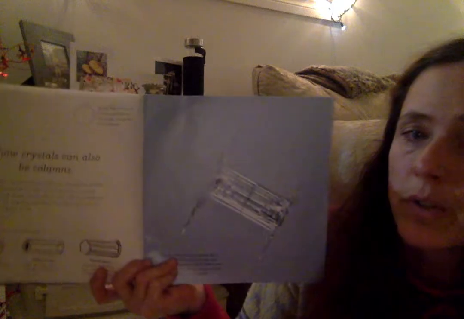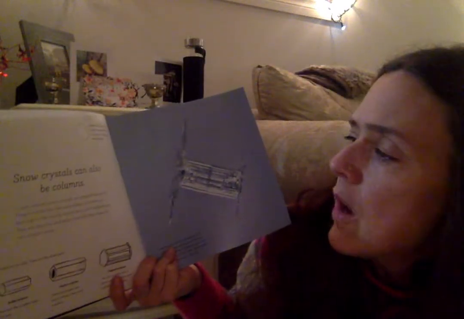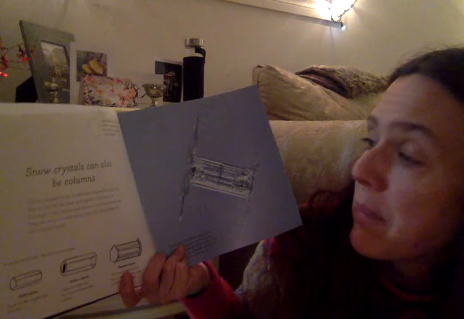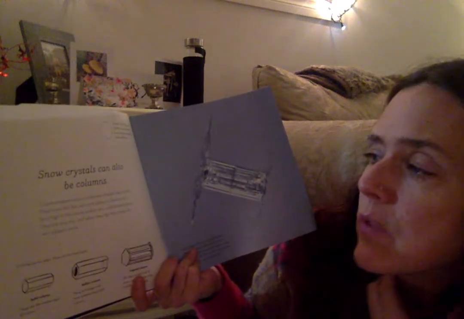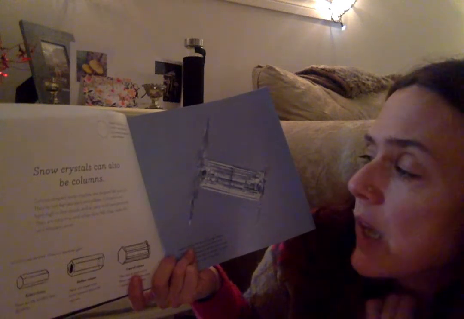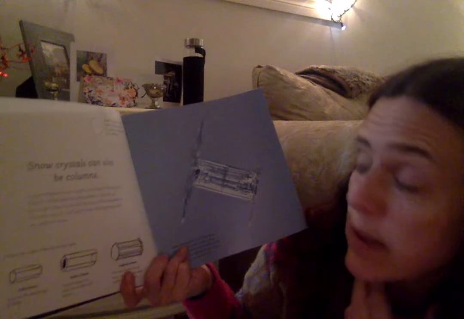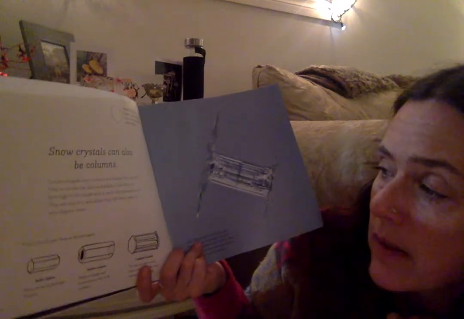Snow crystals can also be columns. Look at these guys. Column-shaped snow crystals are shaped like pencils. They're not flat like stars and plates. Columns can form high in the clouds and at very cold temperatures. They're very tiny, and when they fall, they make for very slippery snow. A column has 6 sides.